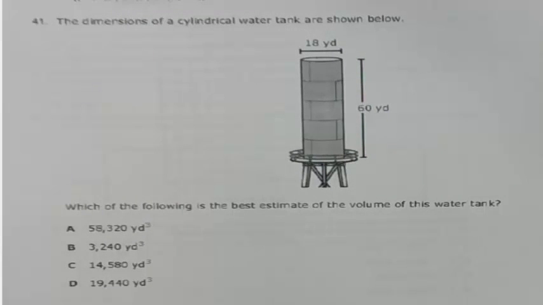Number 41. The dimensions of a cylinder water tank are shown below. Which of the following is the best estimate of the volume in this water tank? A. 58,320 yards cubed. B. 3,240 yards cubed. C. 14,580 yards cubed. Or D. 19,440 yards cubed.